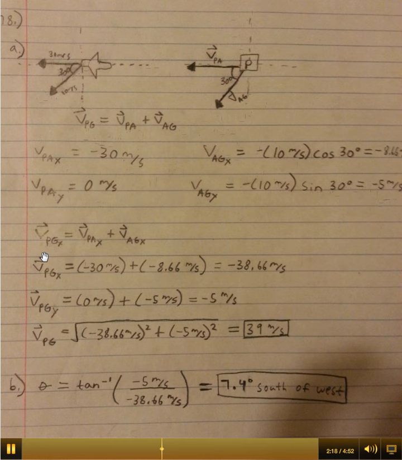Just like other things, with relative velocity, we add it up by the axis. So the plane to the ground x would equal negative 30 meters per second plus negative 8.66 meters per second equals negative 38.66 meters per second. And the way we did that is that we took the negative 30 from the x-axis for plane relative to the air, and then the air to the ground x, which is negative 8.66 meters per second that we found.